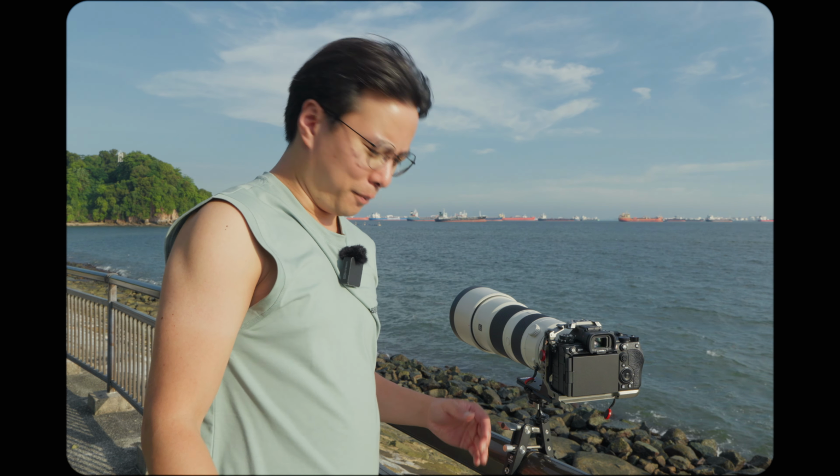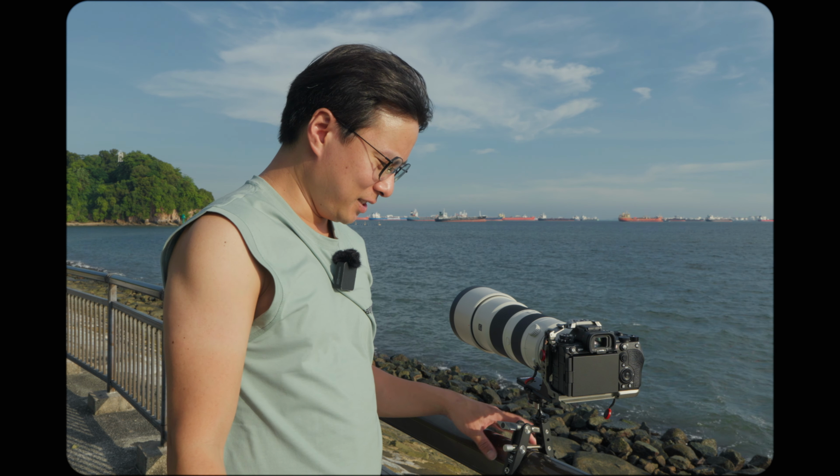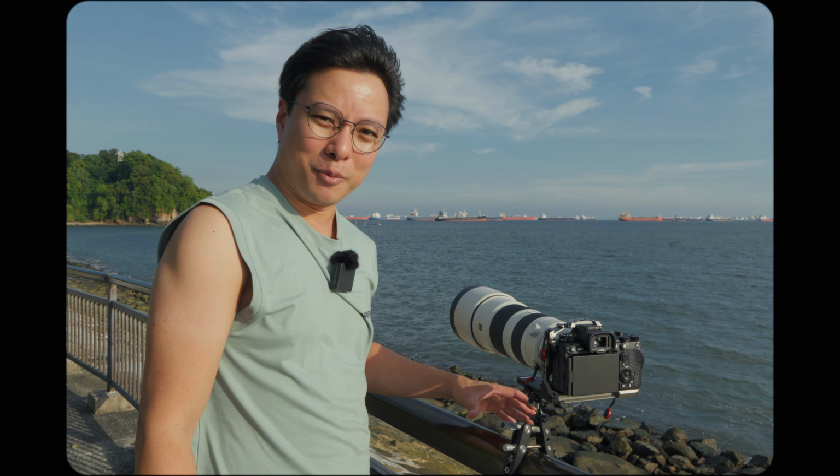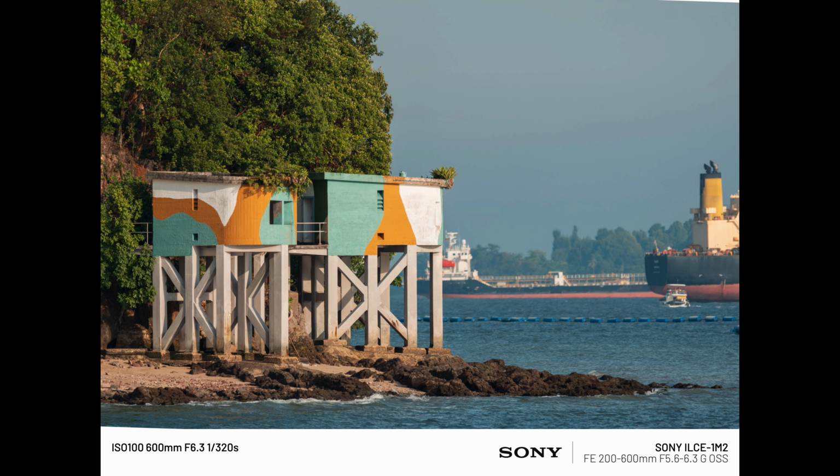As you can see, I've mounted my camera very precariously on this metal railing over here with the Telephoto MC100. The MC100 does take the weight, but I don't know whether this thing is solid enough because it might shake a bit as the wind blows. But let's try and just get the photos and see what kind of results we get.